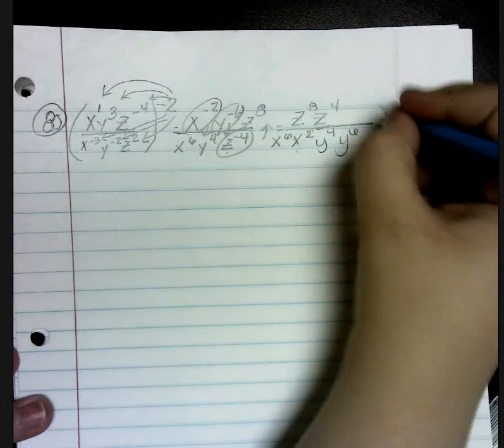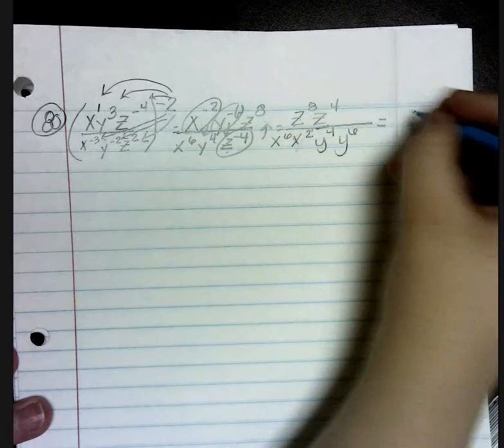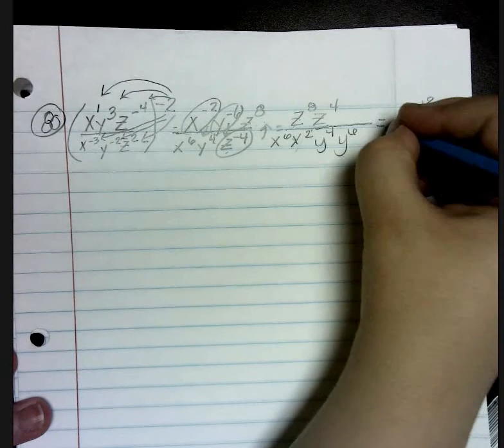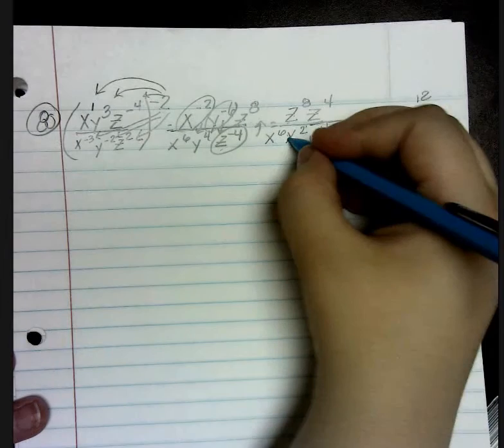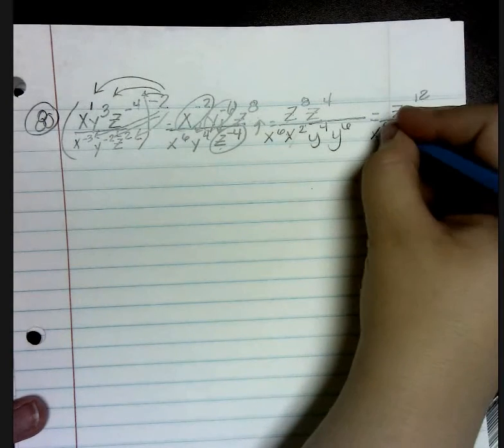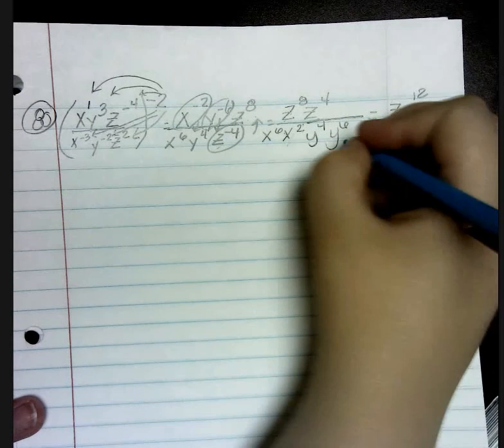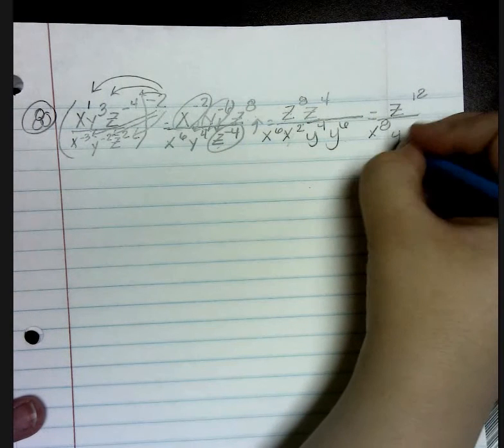So now z to the 8 times z to the 4 is z to the 12, because when you multiply your bases, you add your exponents. x to the 6 times x squared is x to the 8th. y to the 4th times y to the 6th is y to the 10.